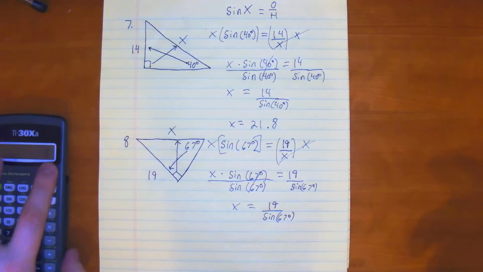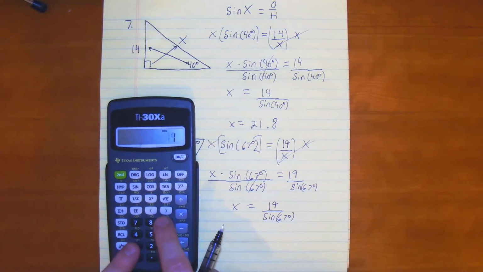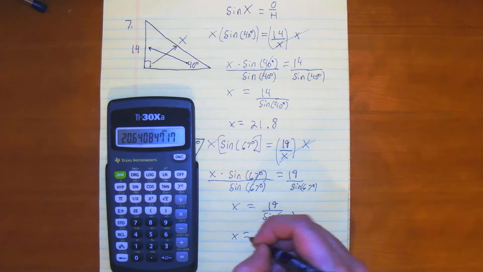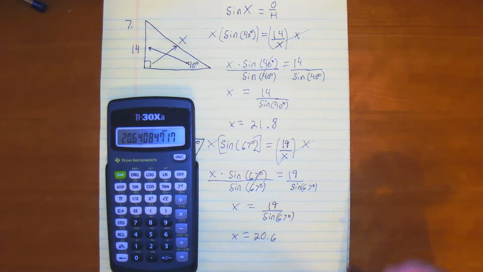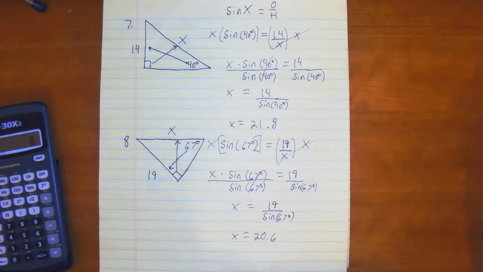The last of this is just your calculator doing the talking, so let's just do that. You do 19 divided by 67 sine, then you click equals. You get x is equal to 20.6. You don't put the 4 there just because we're only rounding to the tenth based off of the 7. And that's for 7 and 8.